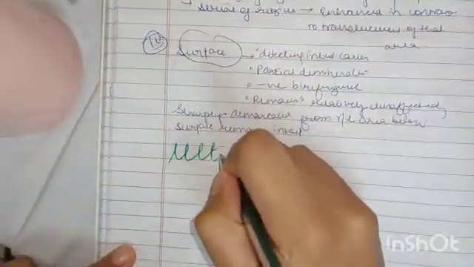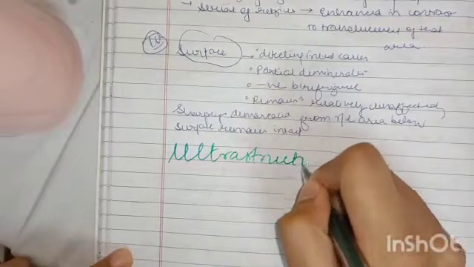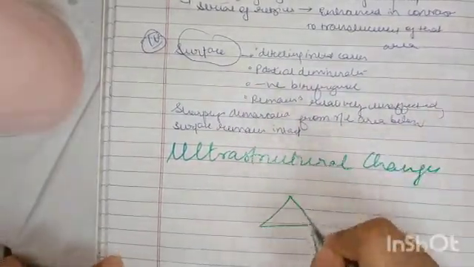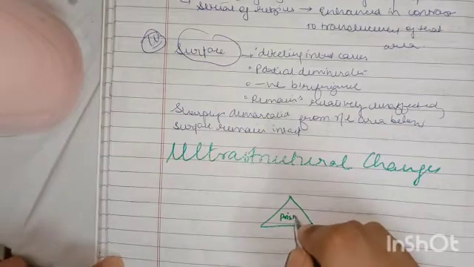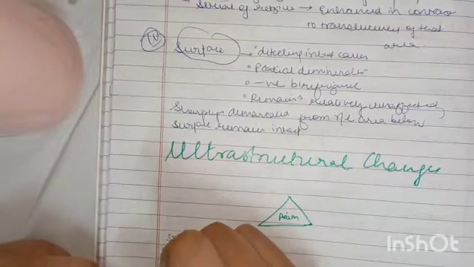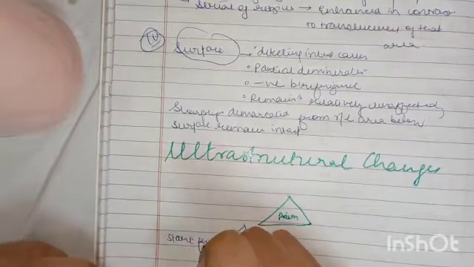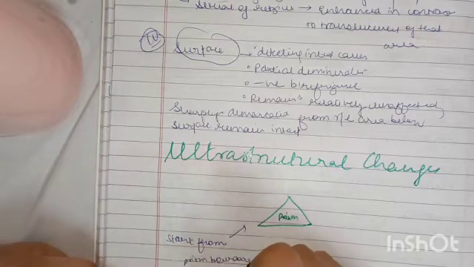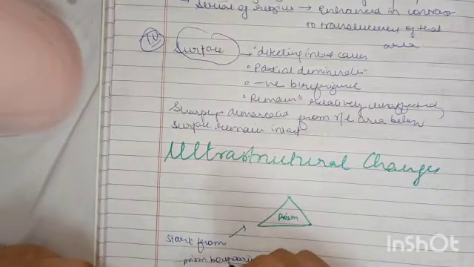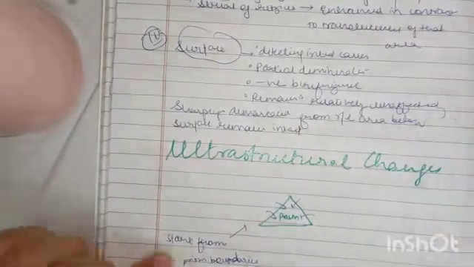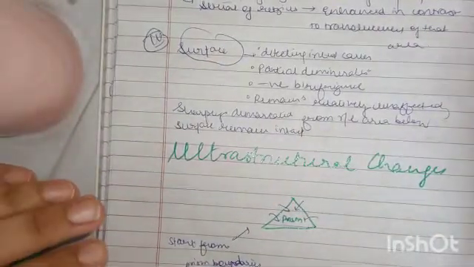Now let's talk about some ultrastructural changes. Now this is the prism. Initially, caries starts from the prism boundaries, and later it starts spreading to the center of the prism and along the prism, that is inside the prism.